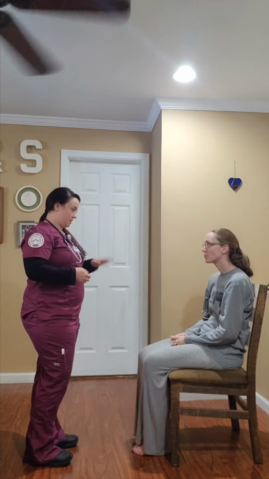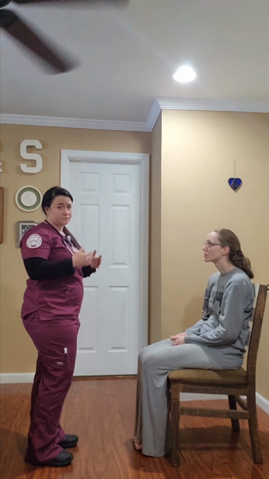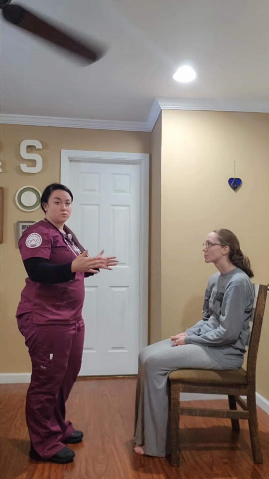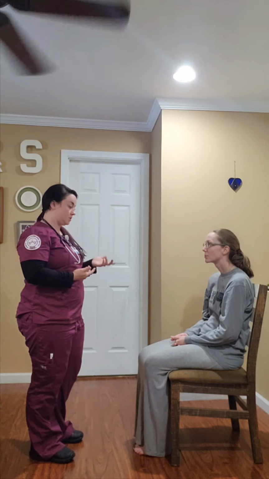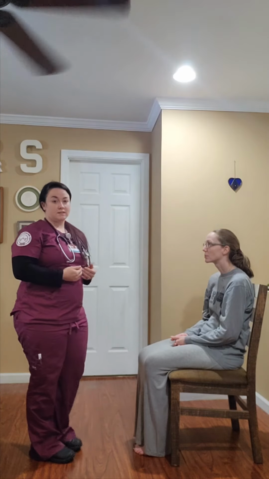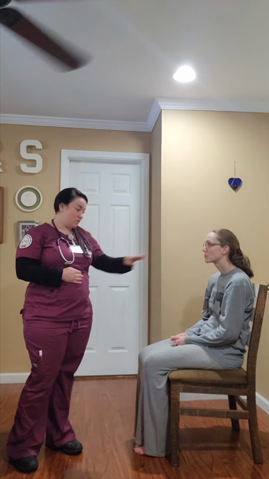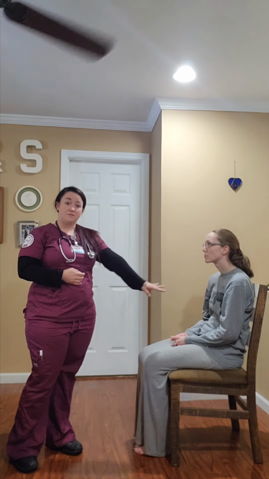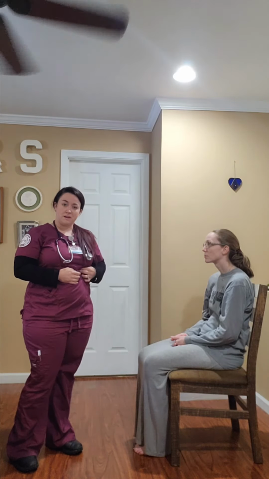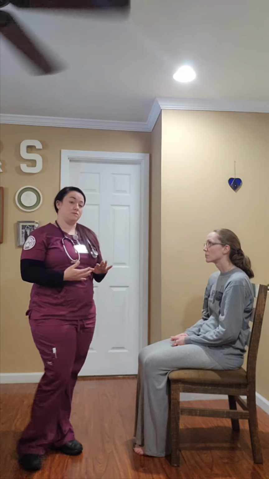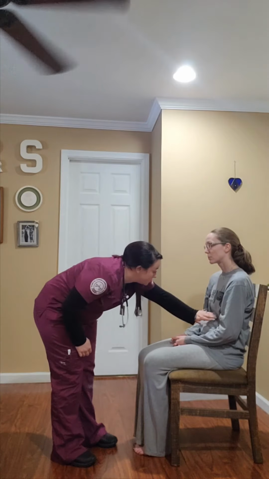I'm going to go onto your chest now. So the first thing I'm going to check is the AP diameter and make sure that her chest is twice as wide as it is deep. And that is good. So the next thing that I want to check is the point of maximum impulse, which is the left side of her sternum on the 5th intercostal space, which is her mitral valve. And I'm going to palpate that to make sure that rate, rhythm, and amplitude are correct.